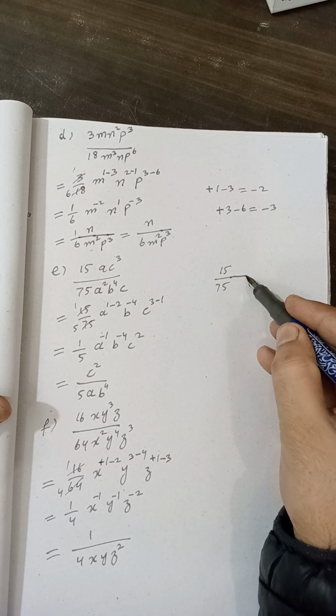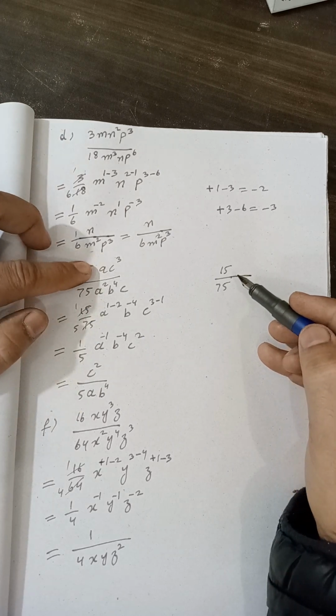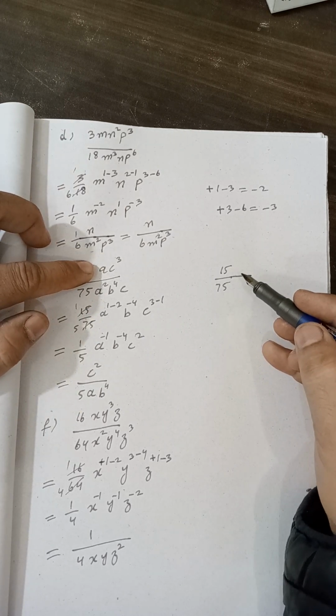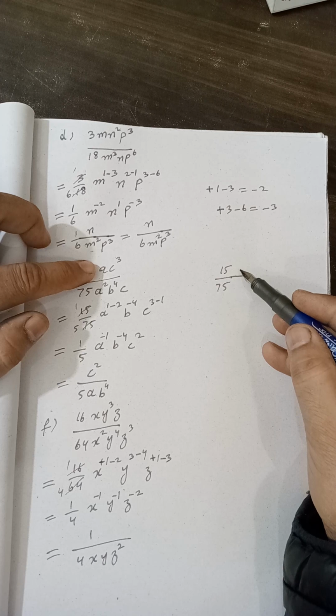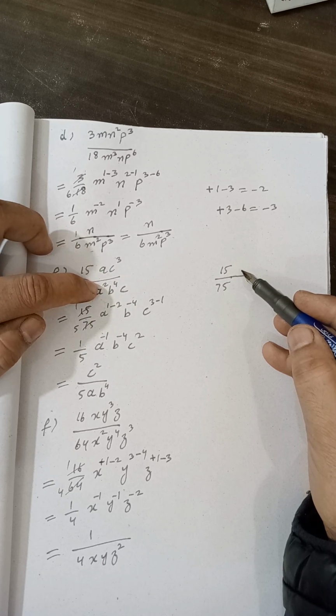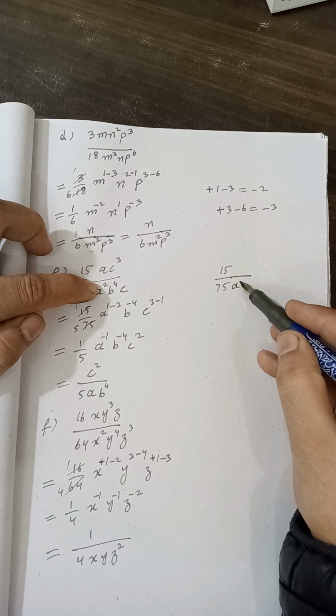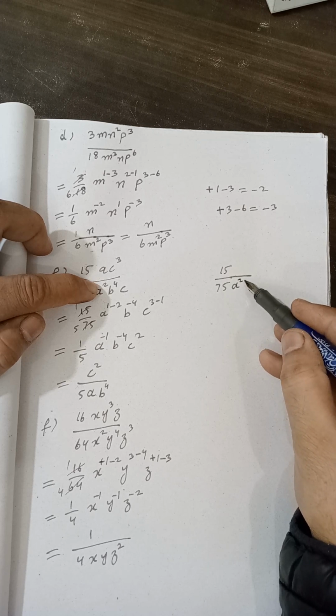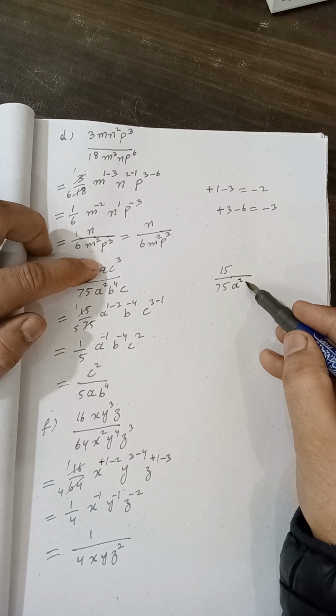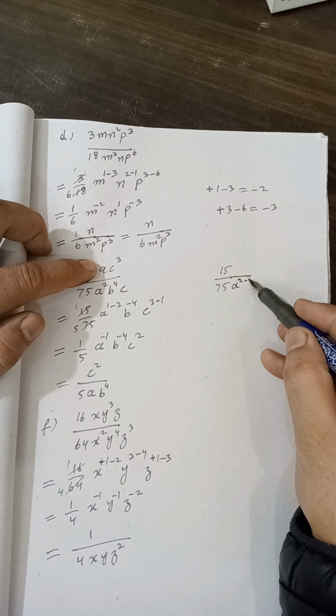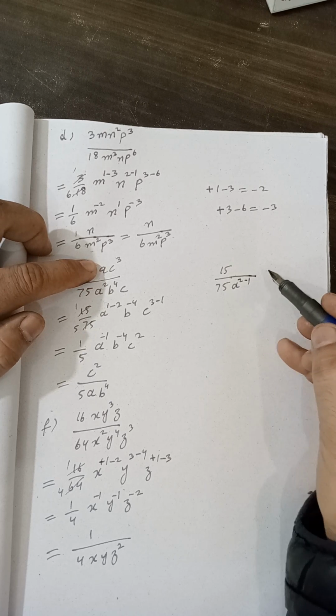For example, A has a smaller degree in the numerator and greater degree in the denominator. So you will carry the smaller degree to the denominator. It will become minus 1 when moved to the denominator.